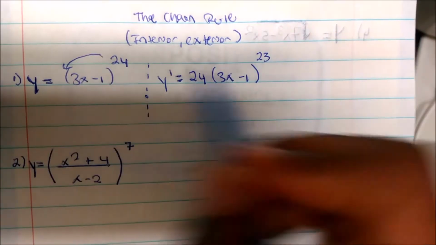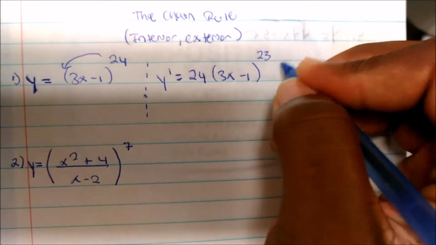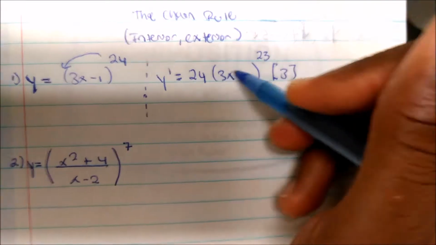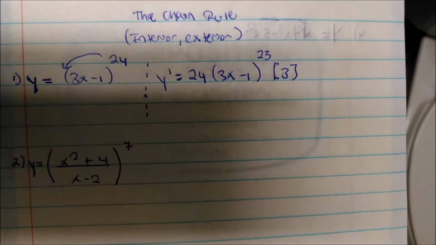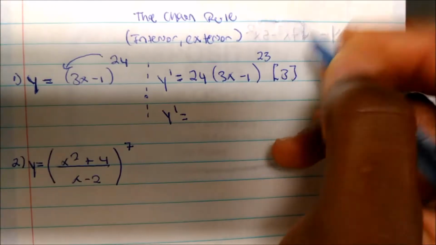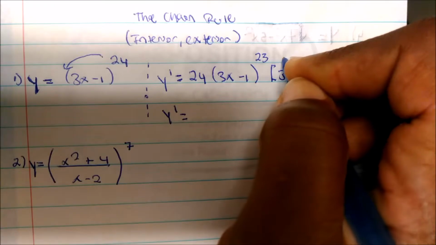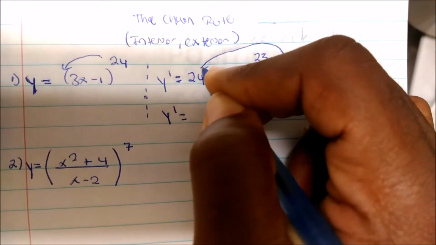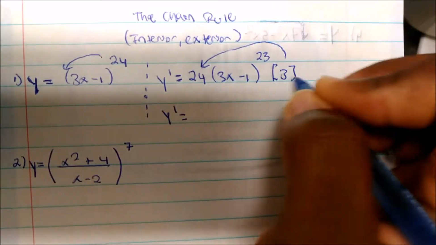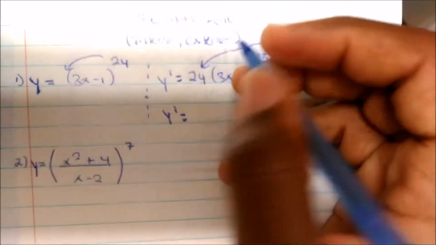And then all I'm going to do is multiply now by the derivative of the inside, right? The derivative of the inside is just 3, because the derivative of x is 1, and then the derivative of negative 1 is just 0. That's a constant, right? So our final answer will be y prime is equal to, well, you always want to multiply your constant in front, right? So I'm going to put this in front here because this is actually being multiplied by the whole thing, and it being behind here just looks a little bit weird. So I'm going to put my 3 in front and multiply by that 24.